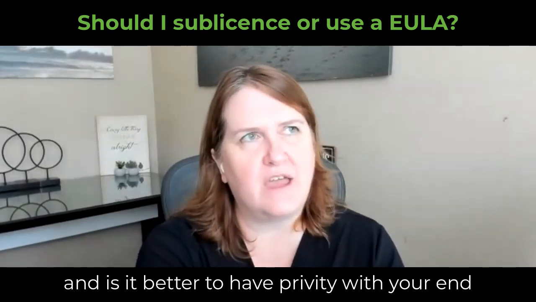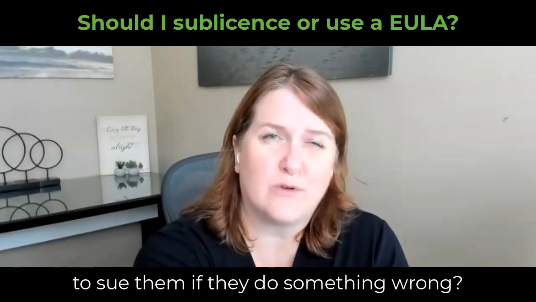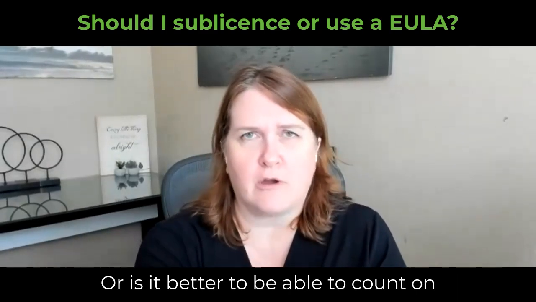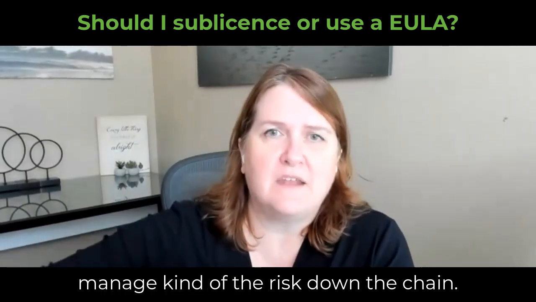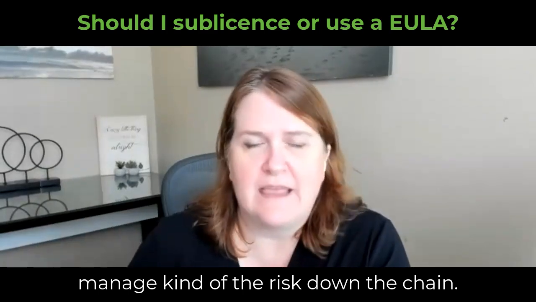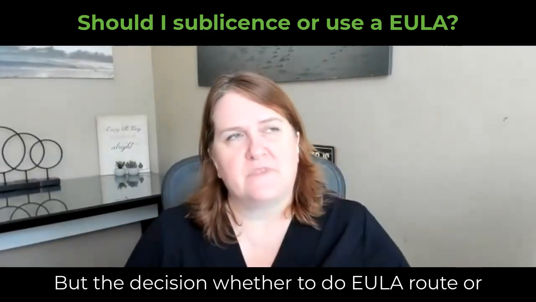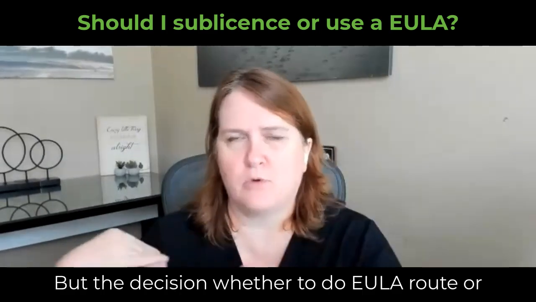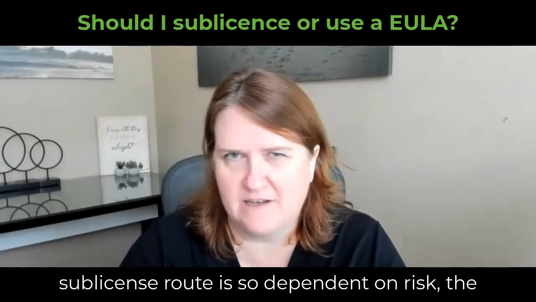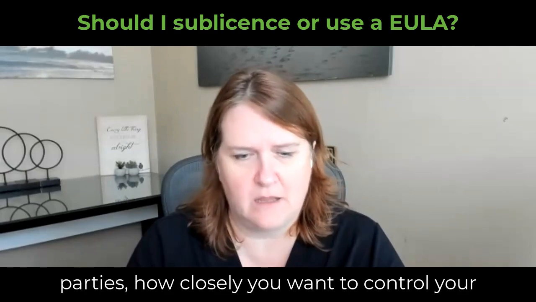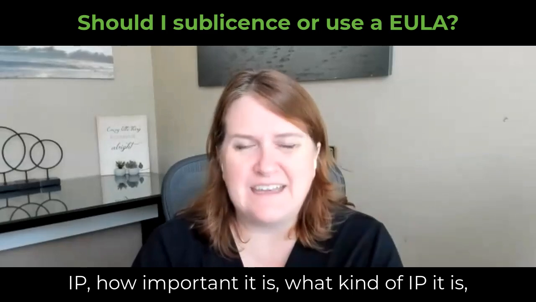And is it better to have privity with your end use customers because you want to be able to sue them if they do something wrong? Or is it better to be able to count on your middleman, your licensee, to manage the risk down the chain? And again, you can add indemnities, you can add all these other things to it. But the decision whether to do the EULA route or the sublicense route is so dependent on risk, the parties, how closely you want to control your IP, how important it is, what kind of IP it is.